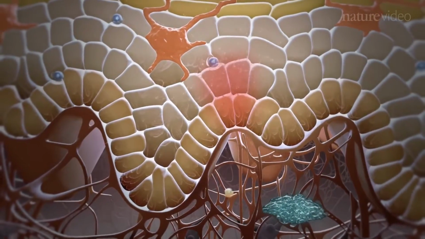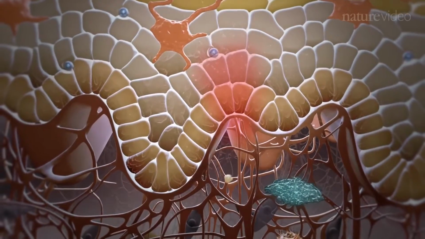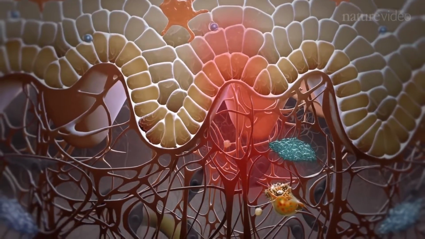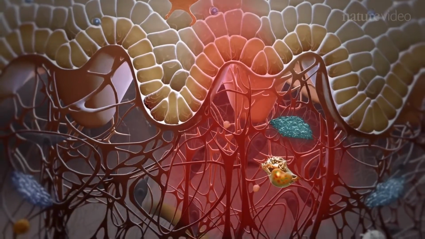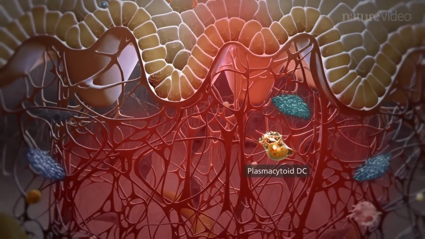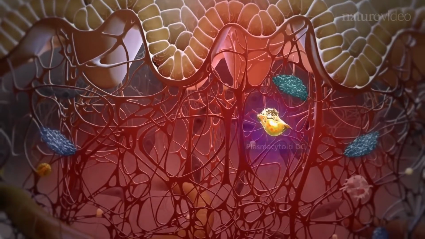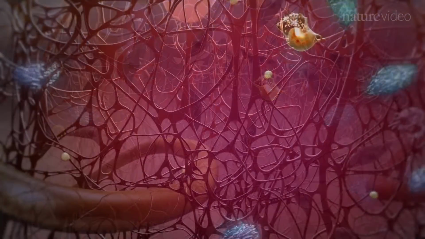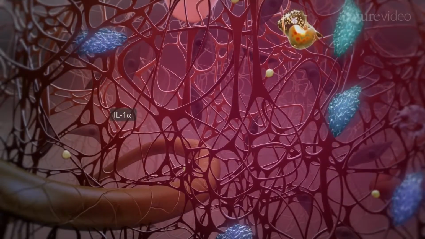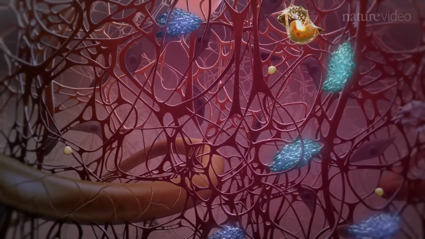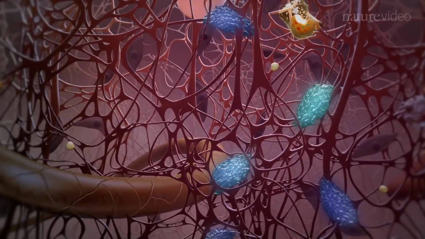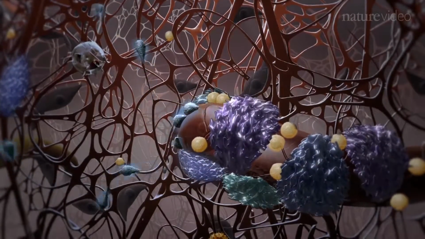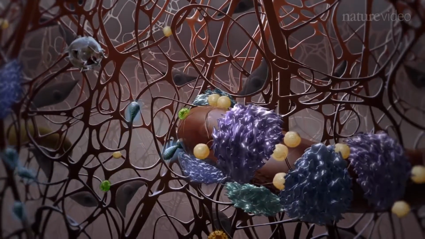The antigenic trigger is unknown, but current models propose that stressed keratinocytes might release self-DNA, which in complex with an antimicrobial peptide activates dermal plasmacytoid dendritic cells to secrete high amounts of the antiviral mediator interferon. Together with pro-inflammatory IL-1 alpha released by stressed keratinocytes, interferon activates dermal dendritic cells to promote T-cell differentiation.